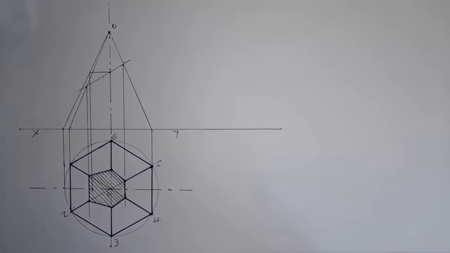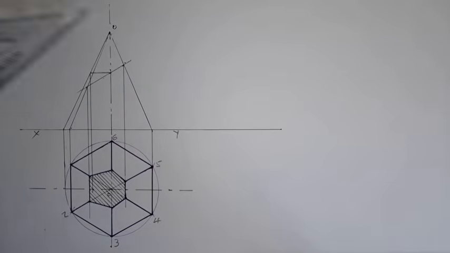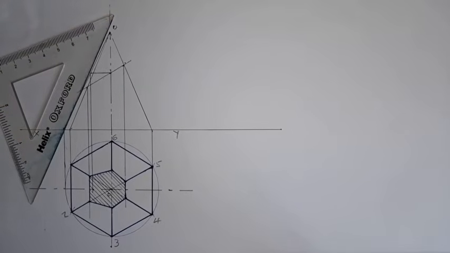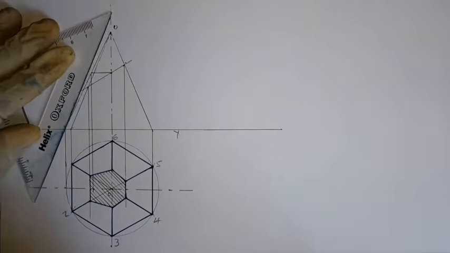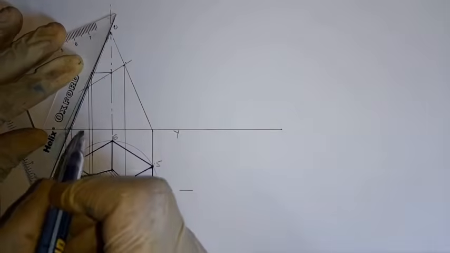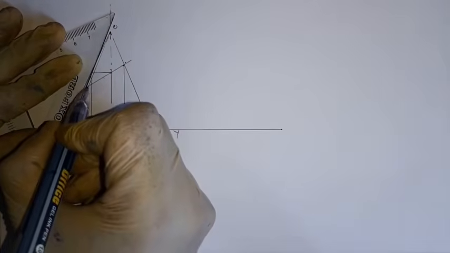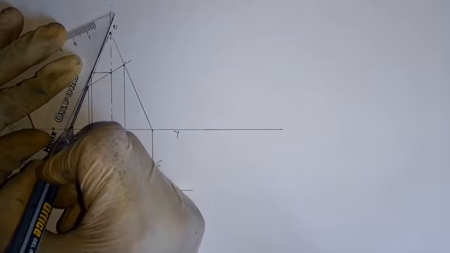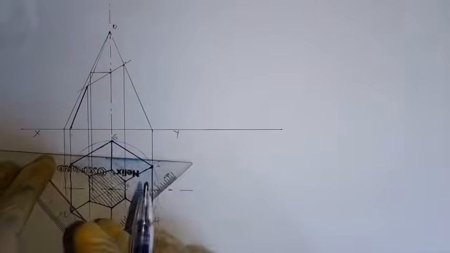Next, we are going to complete our front elevation. But the front is not yet complete because we need to join those lines that are outlines or object lines from here. Then we have this base.